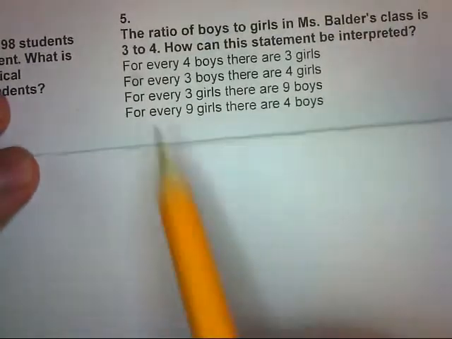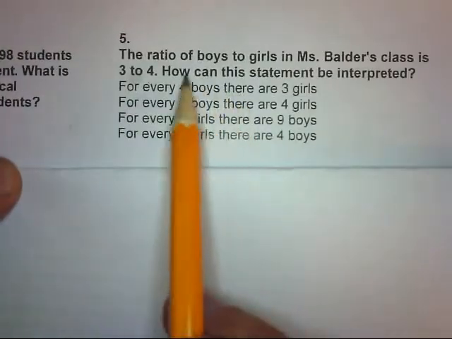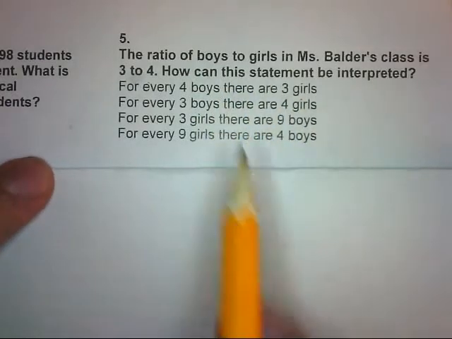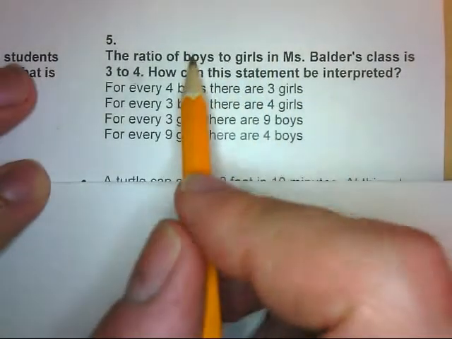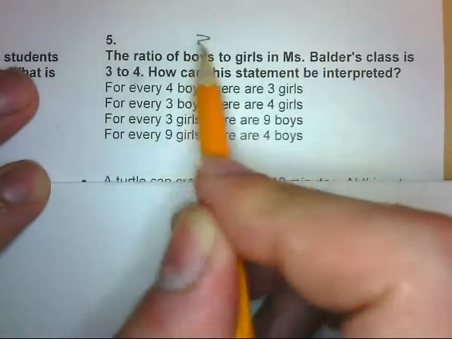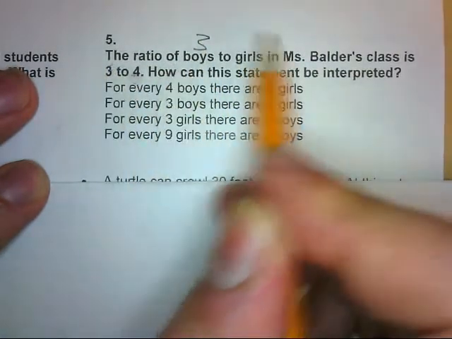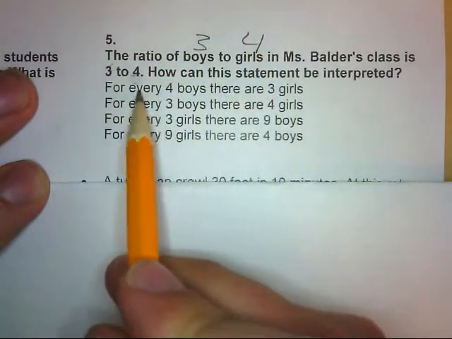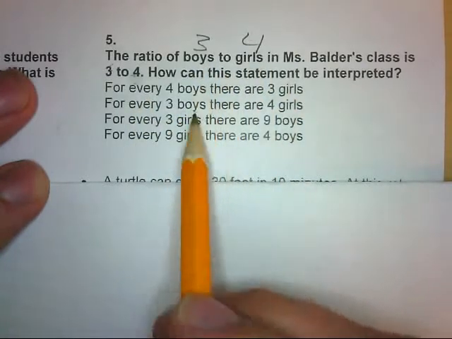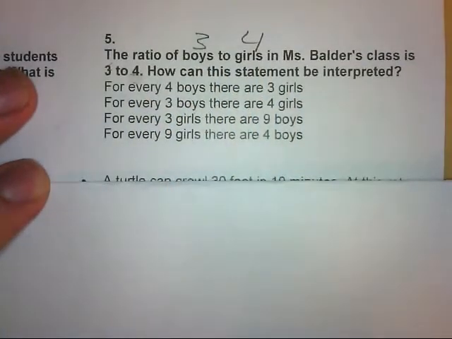All right, next one. The ratio of boys to girls in Miss Balder's class is 4 to 5. How can this statement be interpreted? Well, there are 3 boys to 4 girls. So make sure you line up your boys and the girls correctly.